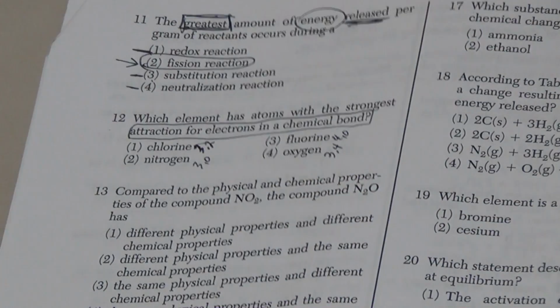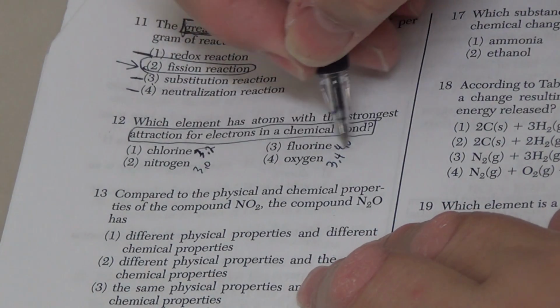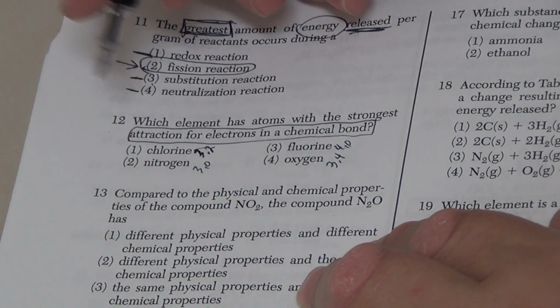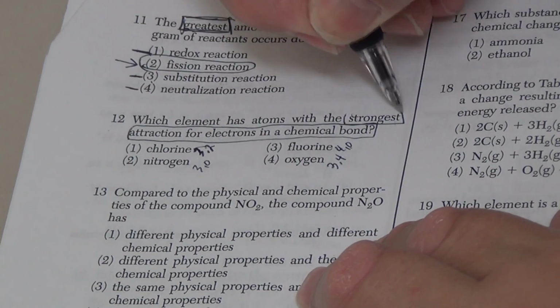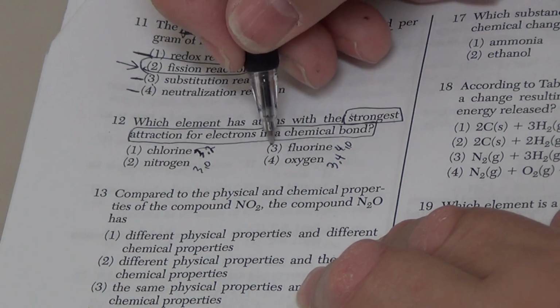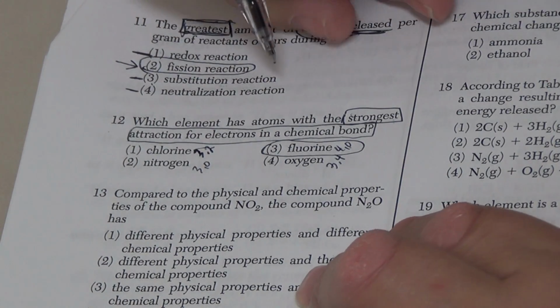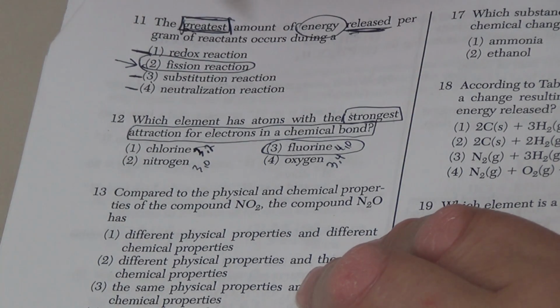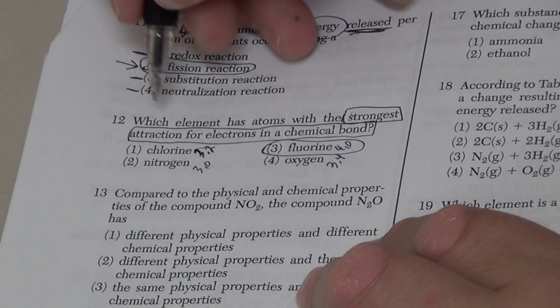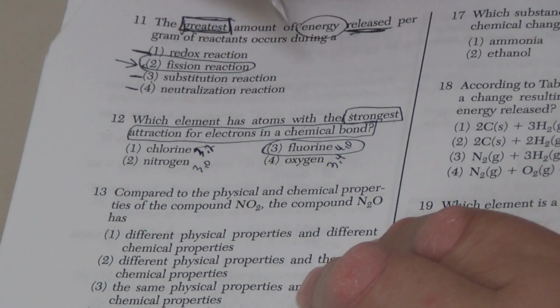By writing the numbers down on your test, you can directly compare your numbers and find out which one has the strongest attraction. Well, the strongest attraction would be the one with the highest electronegativity, because electronegativity is defined as an atom's attraction for electrons in a chemical bond.